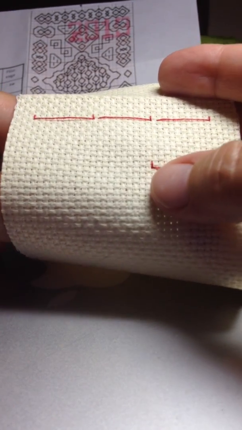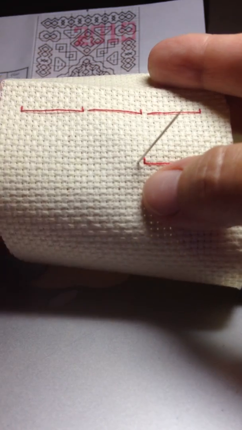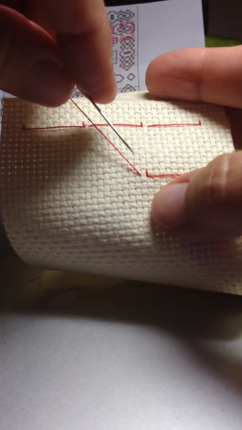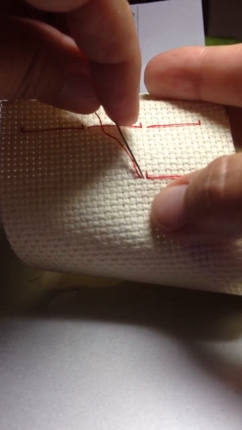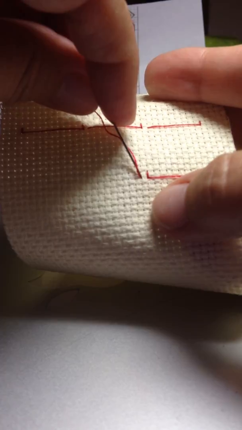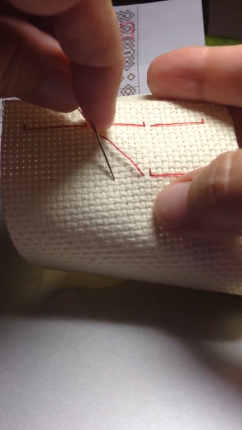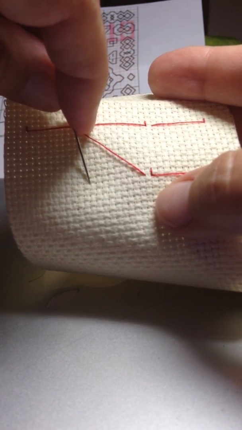So your next one will come up here. So this is your first block right there. So you go 1, 2, 3, 4, 5, 6, 7, 8, 9, 10.